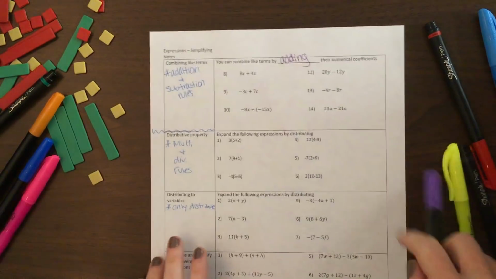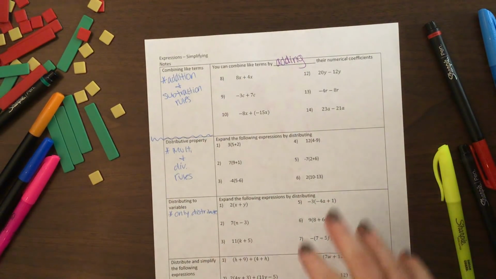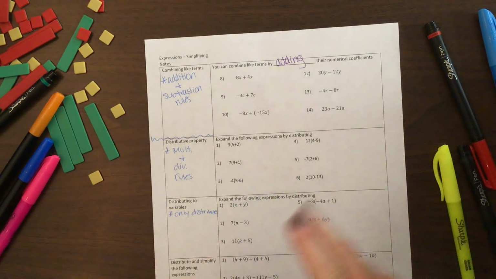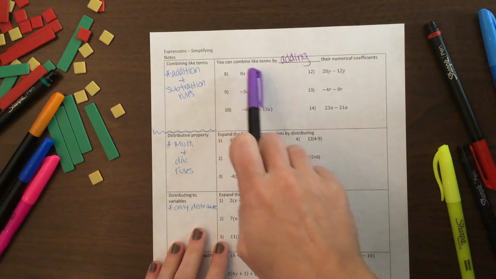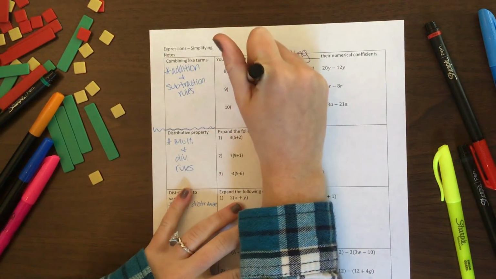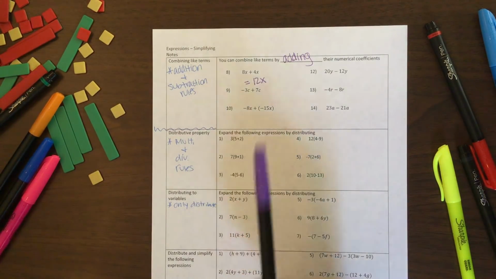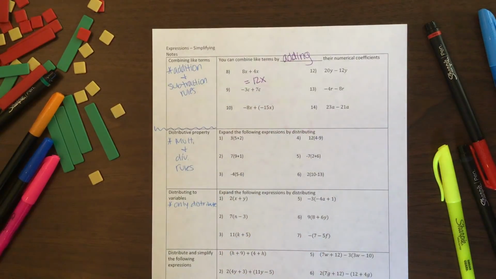So same thing over here. We're just going to add the number in front of them. Remember that if it's just a variable by itself, like x, that's saying 1x. So 8x plus 4x, I just say, what's 8 plus 4? 12. So it's 12x. You're going to need to remember your addition and subtraction rules. They'll come very in handy right now. You might have to look them up, and that's totally okay. So, negative 3c plus 7c. Remembering my rules, this is going to be 4c.